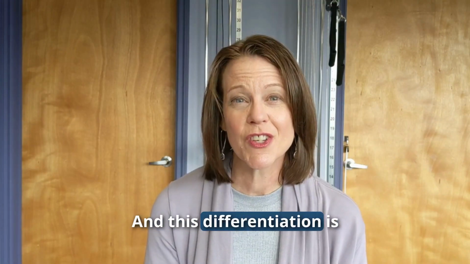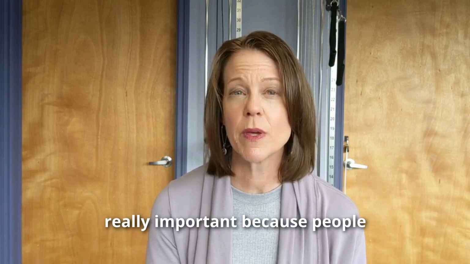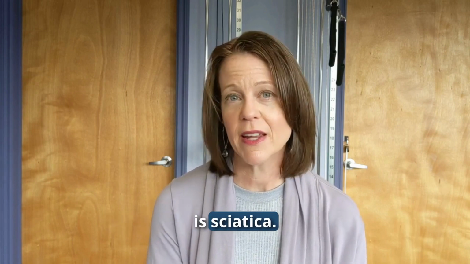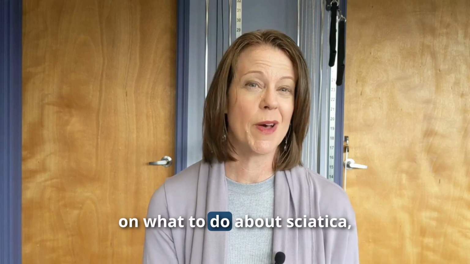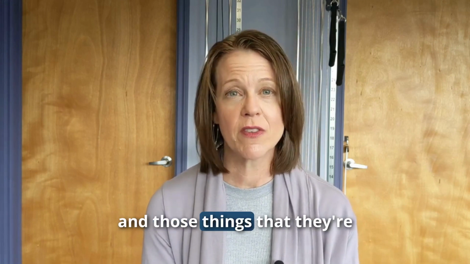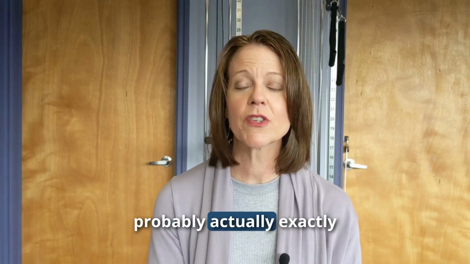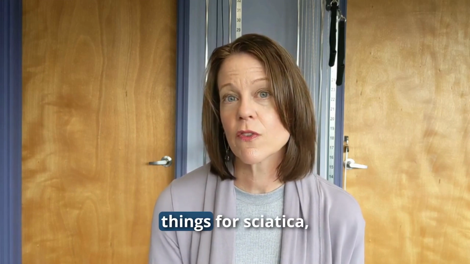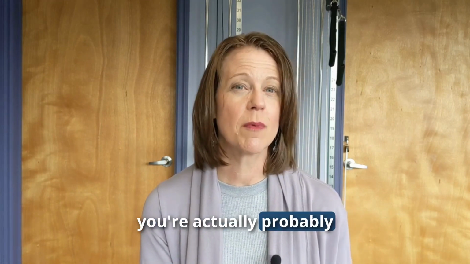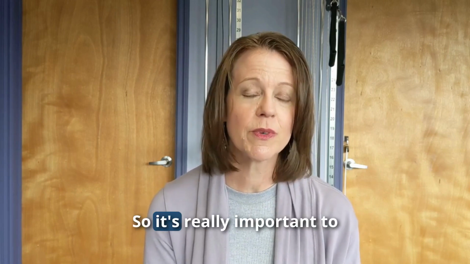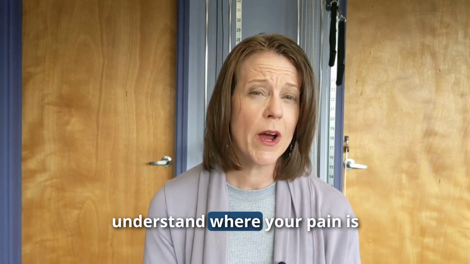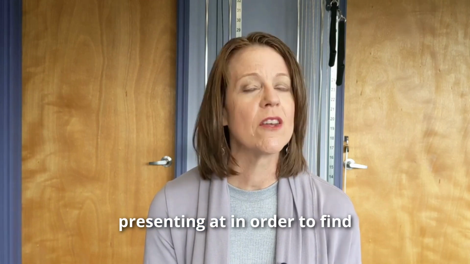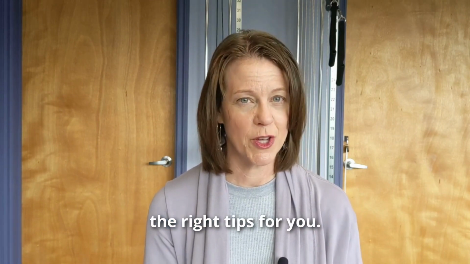And this differentiation is really important because people believe that the pain is sciatica, so they watch all these videos on what to do about sciatica, and those things that they're supposed to be doing are probably actually exactly the wrong things. If the pain is down the front of the thigh and you're doing things for sciatica, you're actually probably causing further injury. So it's really important to understand where your pain is presenting at in order to find the right tips for you.